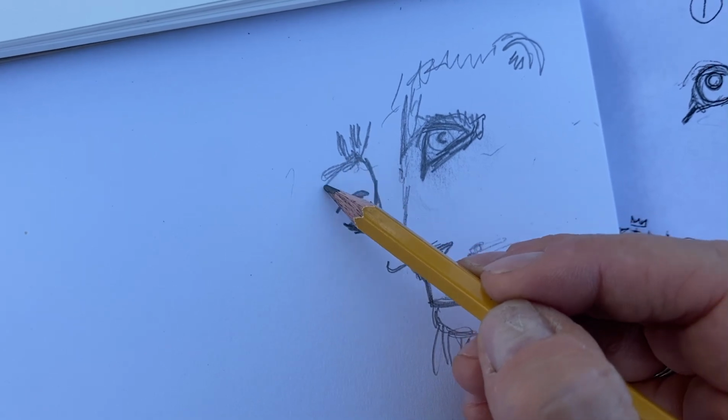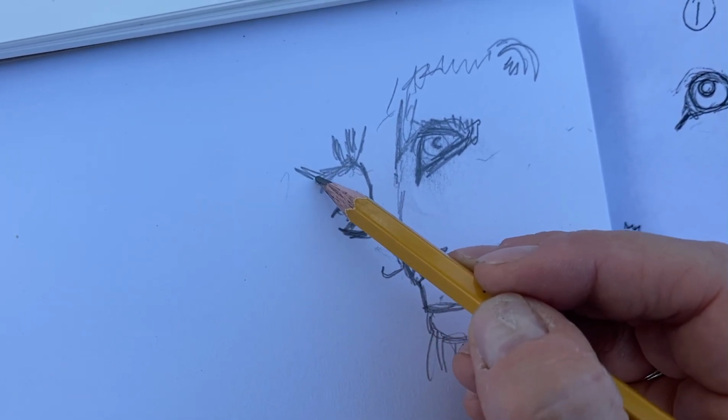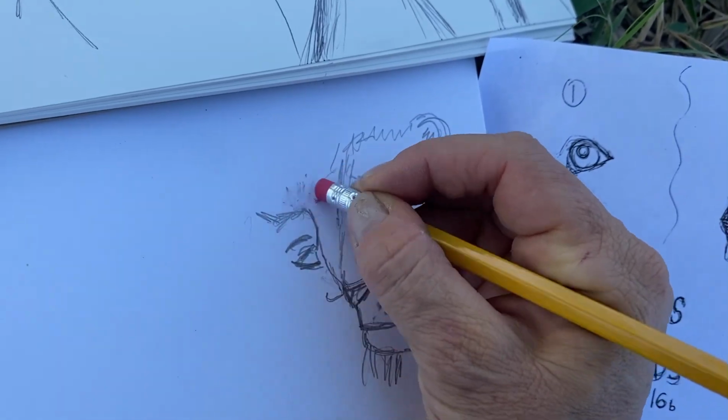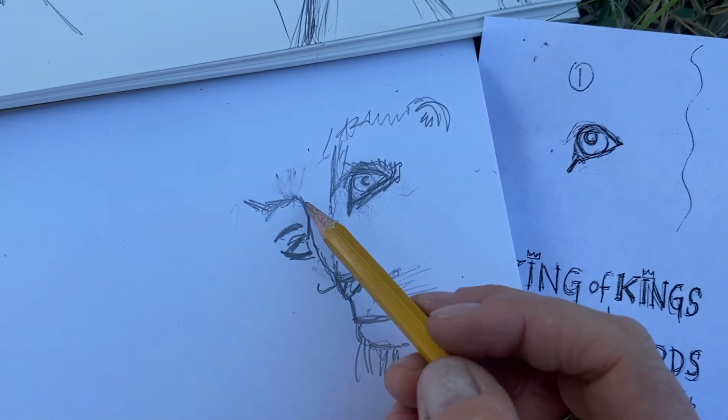Or if you're a girl, you go where the part is. I have a side part. You go wherever your part is, and you start going one hair at a time. That is how you do hair to make it look more accurate.